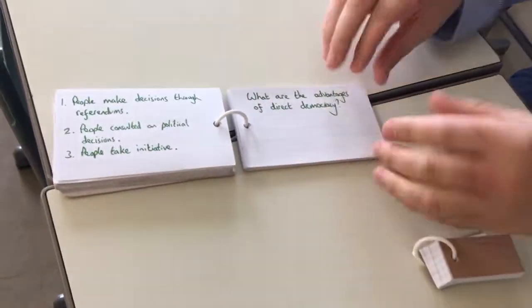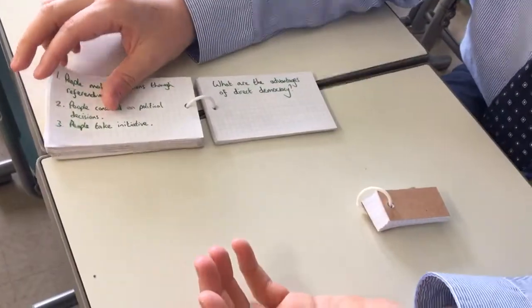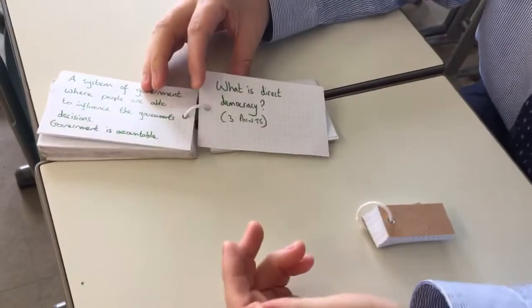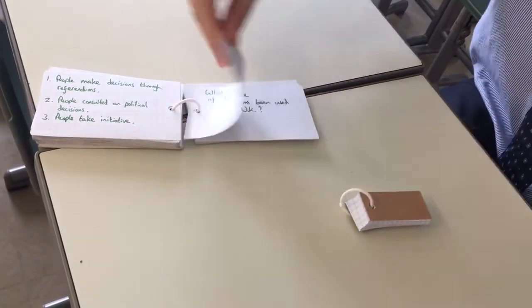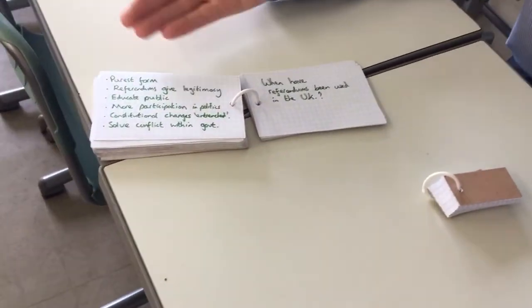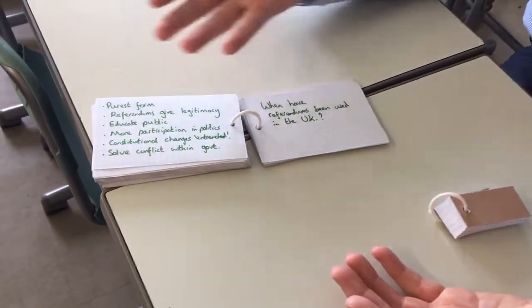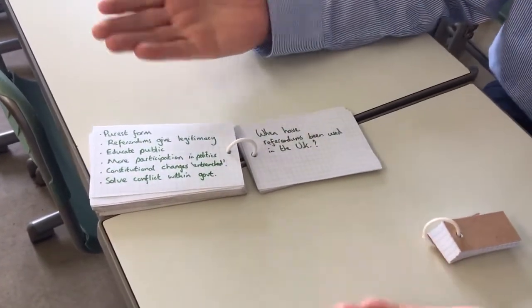And what I can do here is have more detailed questions. So these are quite short answer questions, maybe 1, 2 points in exams. But also I could now do what are the advantages of direct democracy. And if you can see on the back here, I've actually got 6 different points there. As you can see, I'm not actually writing full sentences. I'm not writing my essay here, but these 6 points are maybe my key points for my essay.